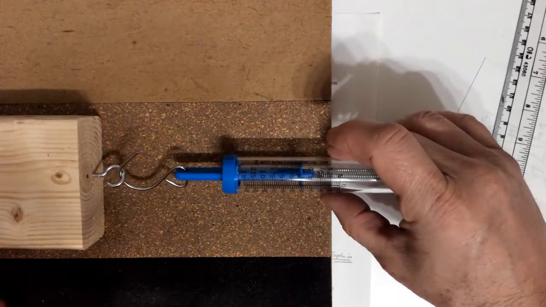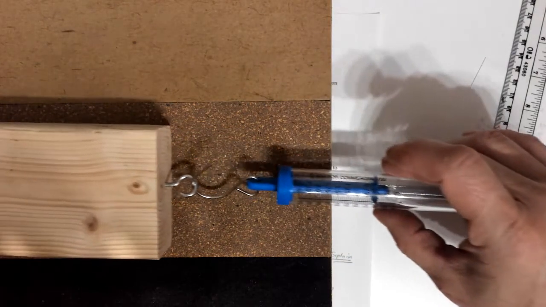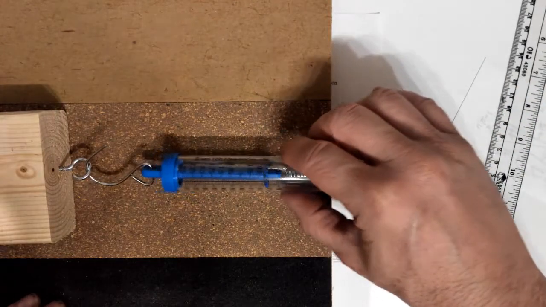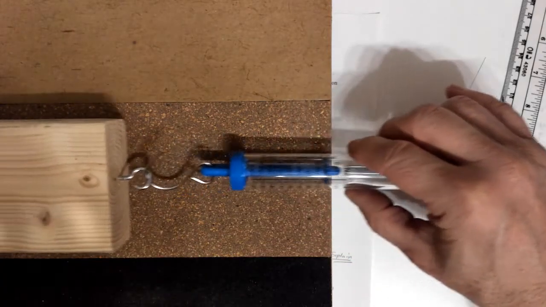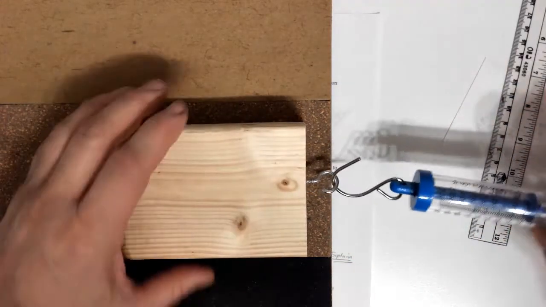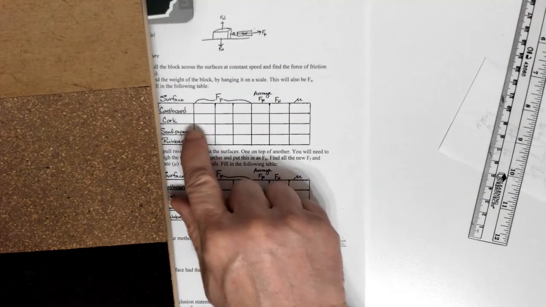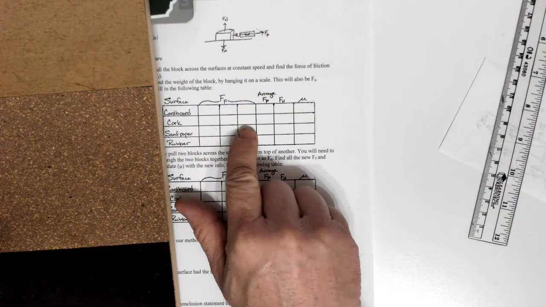Oops, it's getting caught on something. There we go, nice and smooth. Again, it bounces around 0.6. And then let's do it again here. And 0.6, okay? So 0.6, 0.6, 0.6. Let's do our sandpaper.